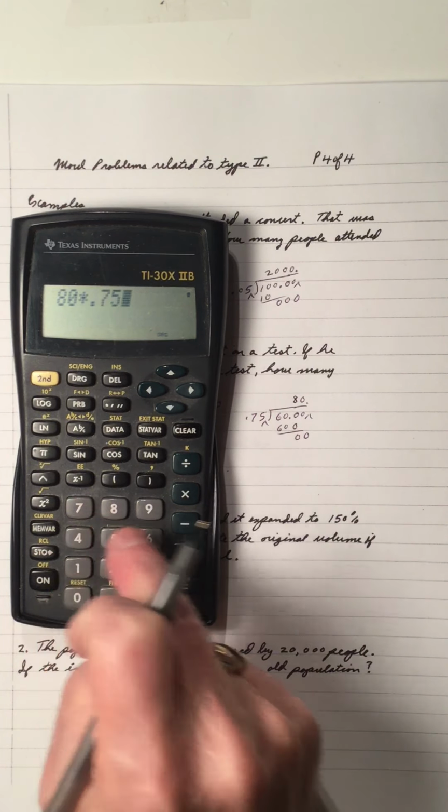So 200. Notice 150% is 1.5 times, so half of that is 100. So 100% is 200, 50% is 100. So 200 plus 100 makes sense. You can use your calculator.